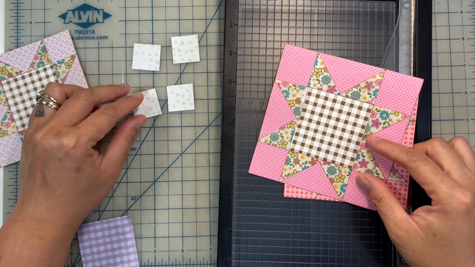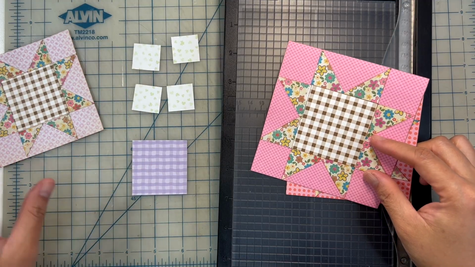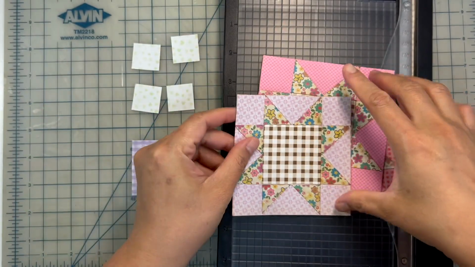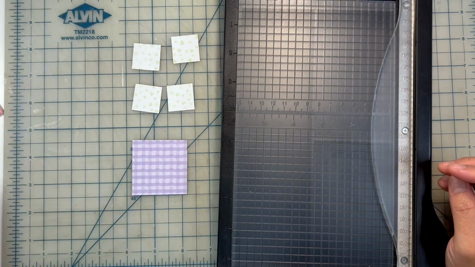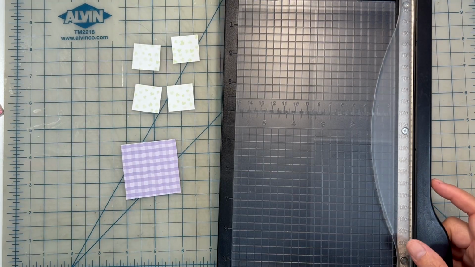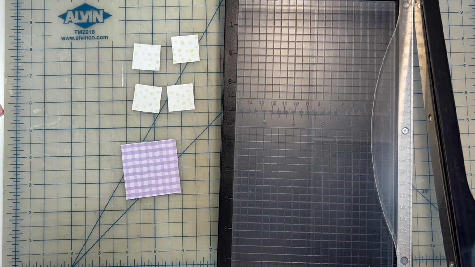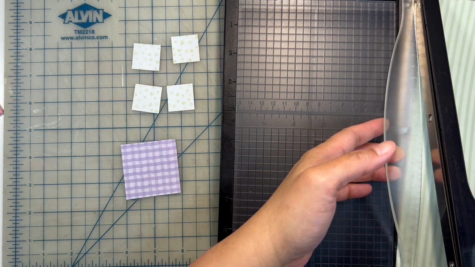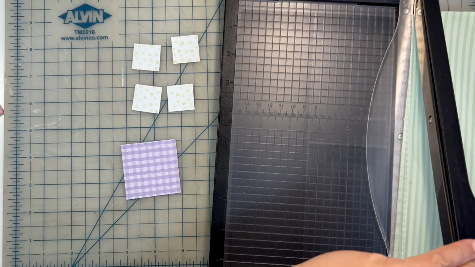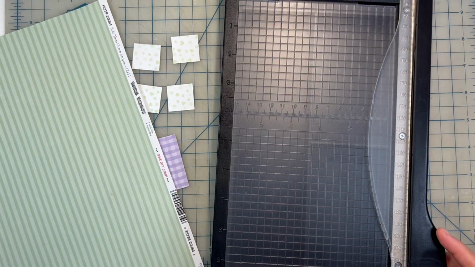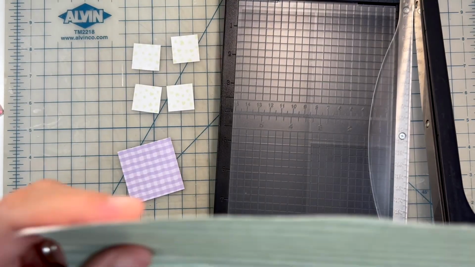Okay, so now you're gonna need the backing. This is 2 by 2, so we're gonna need 4 by 4. Does it fit? No. I could do this way.